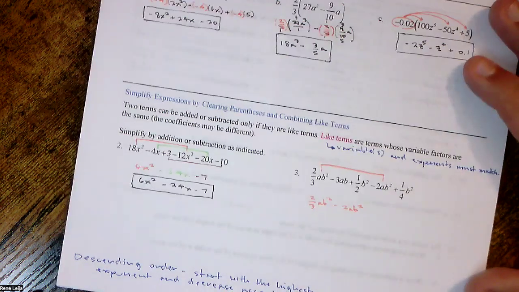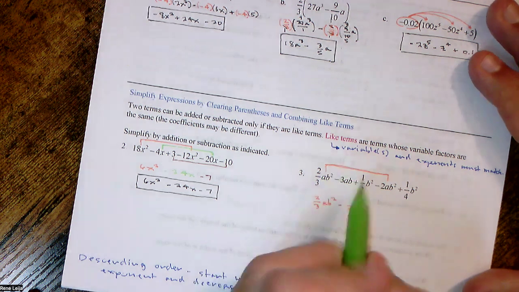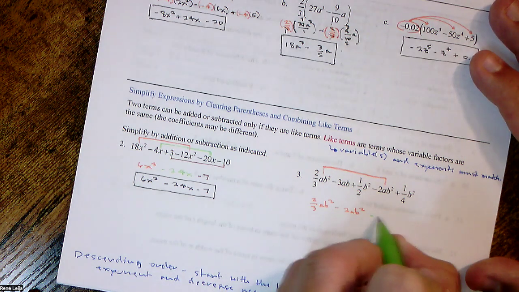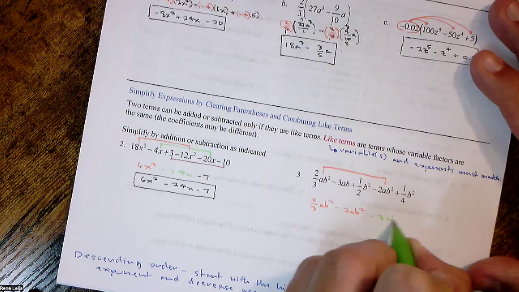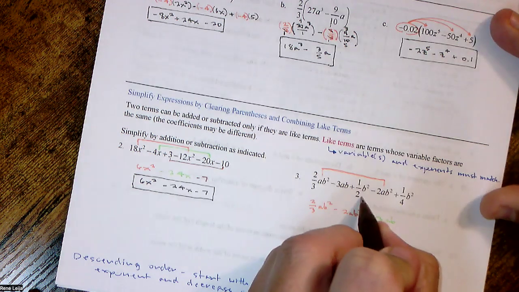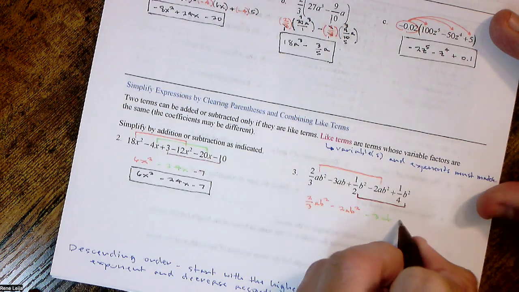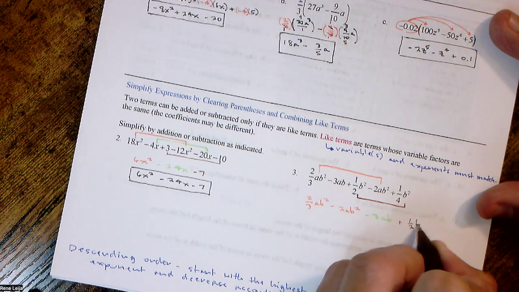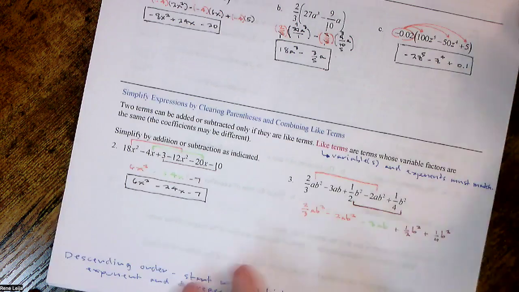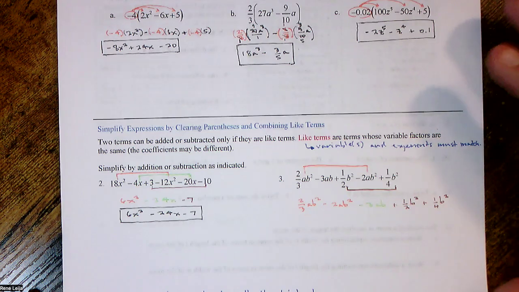Okay. Now, let's see. The next thing that I notice is here is an AB. Well, I only have one AB term, and I'm just going to leave it by itself. So that's just a 3AB. It's not going to go anywhere. And then the last like terms we have are these B squareds. So plus 1/2 B squared plus 1/4 B squared.